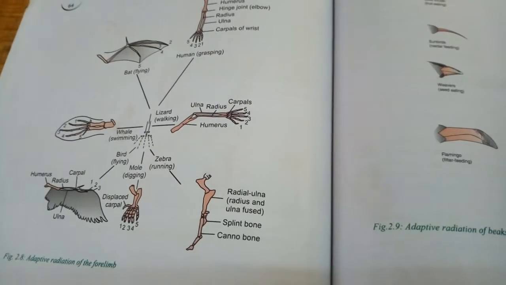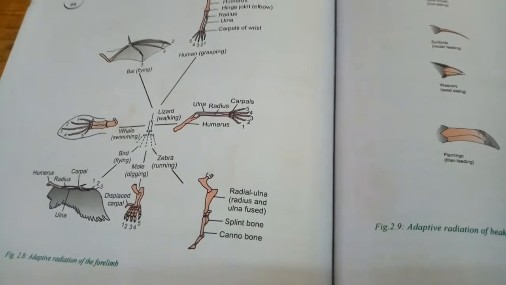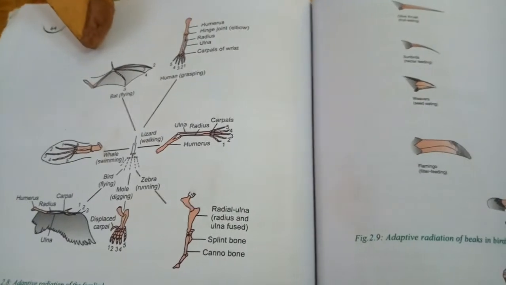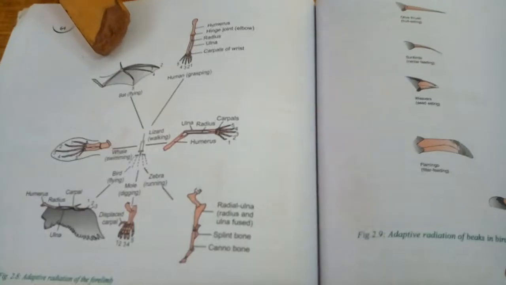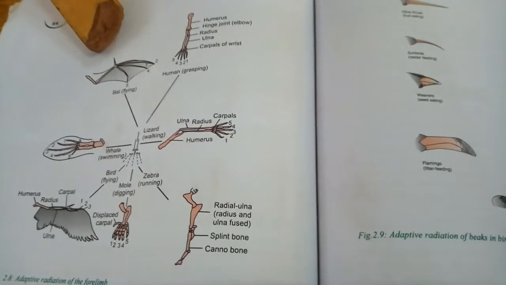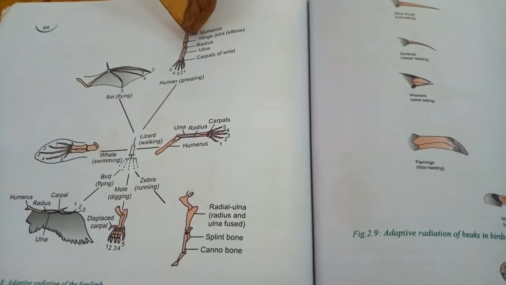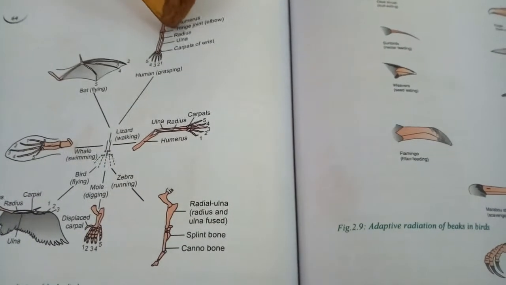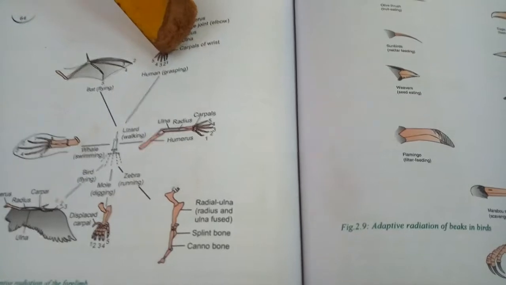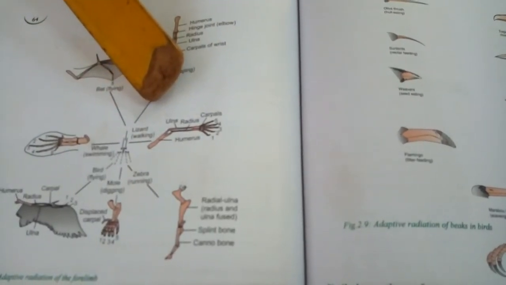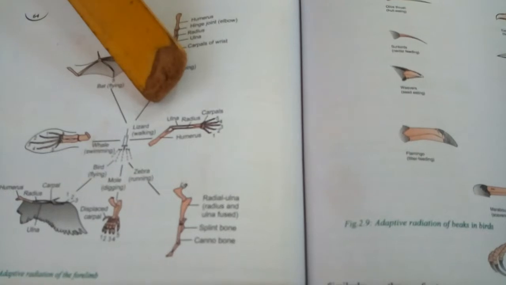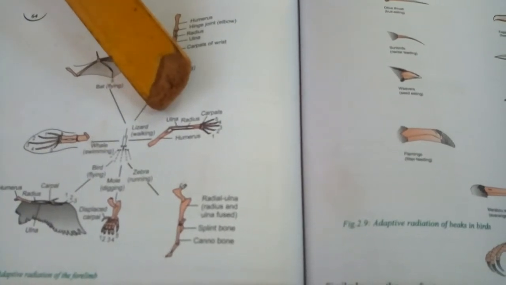What modification have they undergone, and of which benefit? The modification the wing of the bat undergoes enables it to fly. The modification of the human hand is to enable it to grasp objects. The modification of the forelimb of the lizard is to enable it to walk.